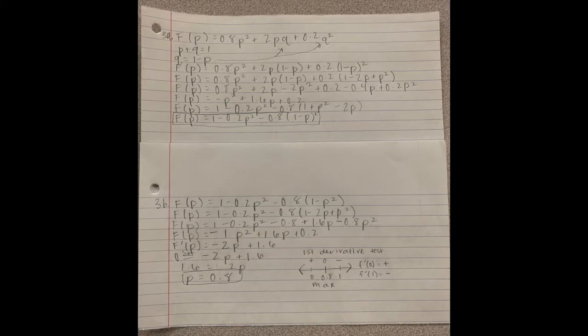So that is a critical value, and then you have to use the first derivative test to see if the critical value of 0.8 is actually a maximum. So we can put it on a number line with 0.8, and then pick a term on either side.